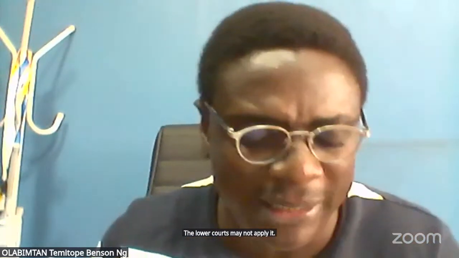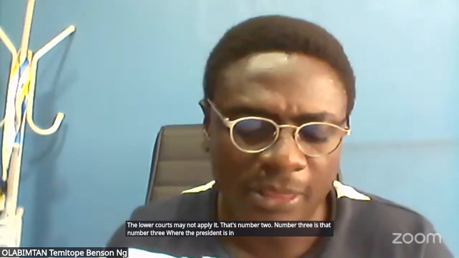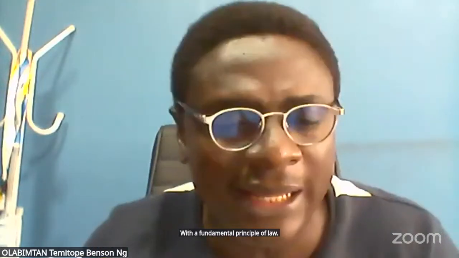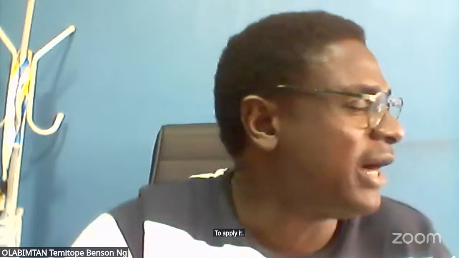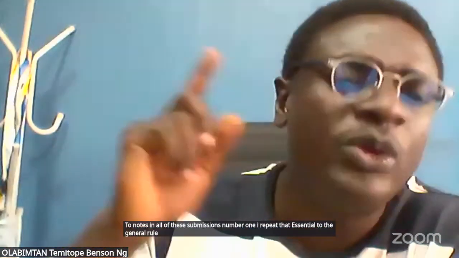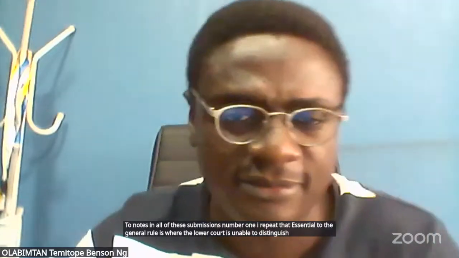That's number two. Number three is where the precedent is in conflict with a fundamental principle of law, the court may decline to apply it. This is a major fact to note in all of these our submissions. Number one, I repeat, the exception to the general rule is where the lower court is unable to distinguish between the two cases.